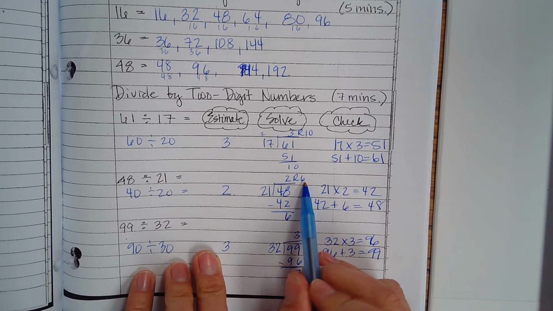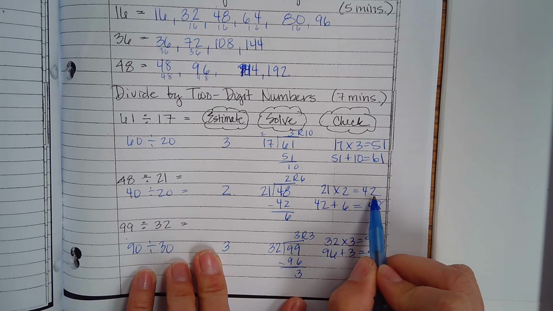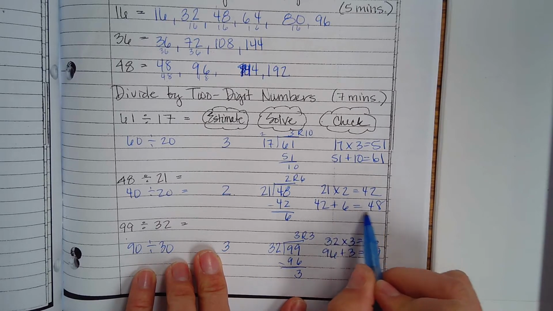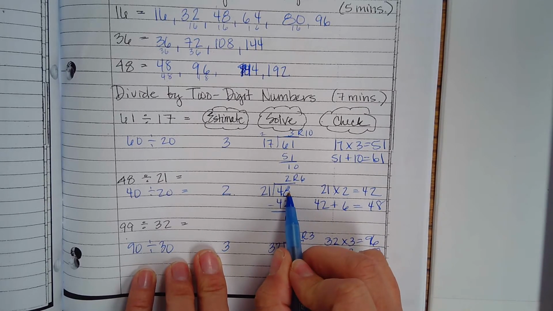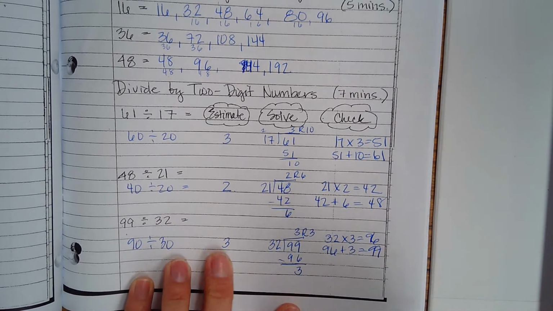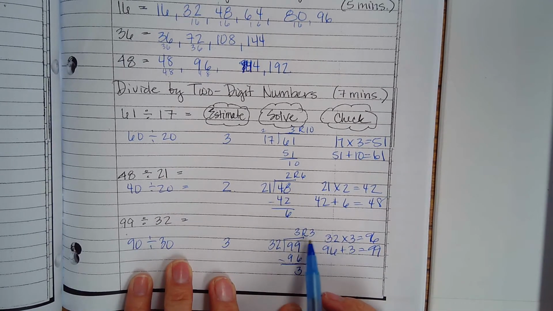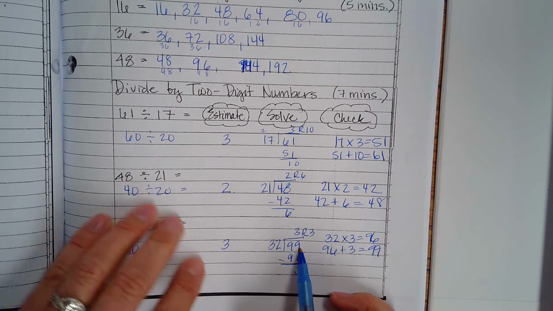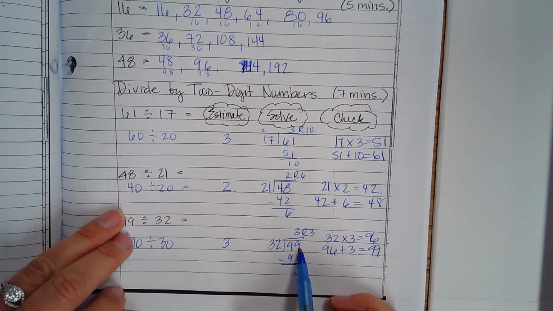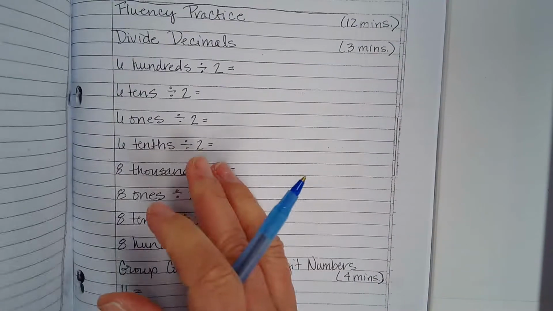2 remainder 6. So 21 times 2 is 42. 42 plus 6 is 48. We ended up back where we started. So it checks out. Then 32 times 3 is 96. Then 96 plus 3 is 99. We came on back. We scrolled right back, and we know our answer is correct.